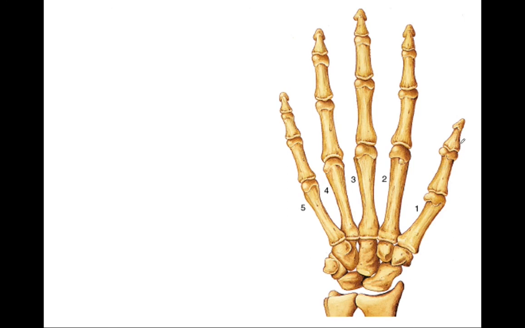Now this naming system will be used for both of the hands, and it will also in fact be used for both of the feet as well. So when we get to the feet, I will show you that we use the exact same naming system. There's just one major difference. Just keep in mind that in the anatomical position, the thumbs are positioned more laterally and the pinkies are positioned more medially, and that's why the ulna is on the pinky side and the radius is on the thumb side.